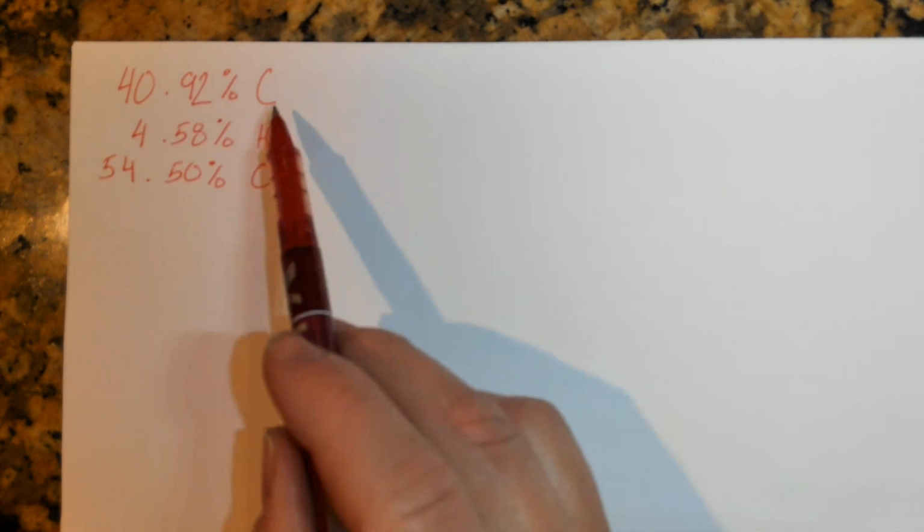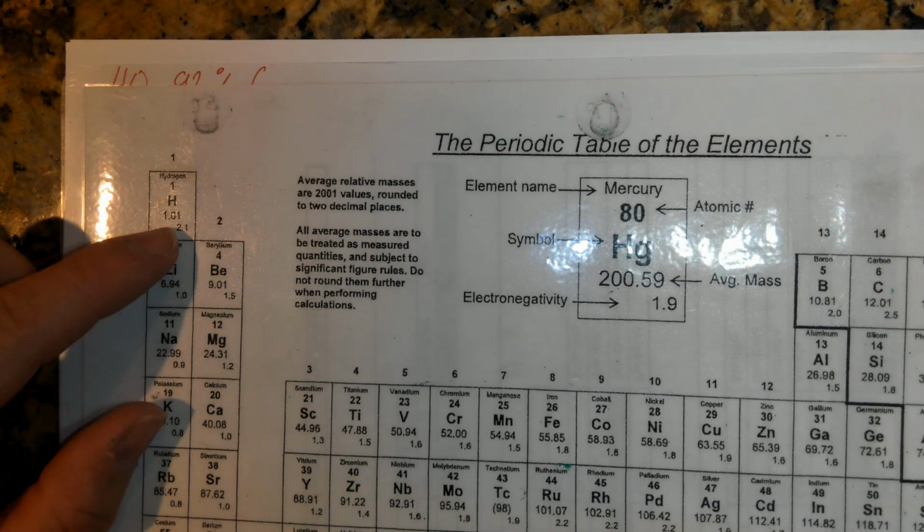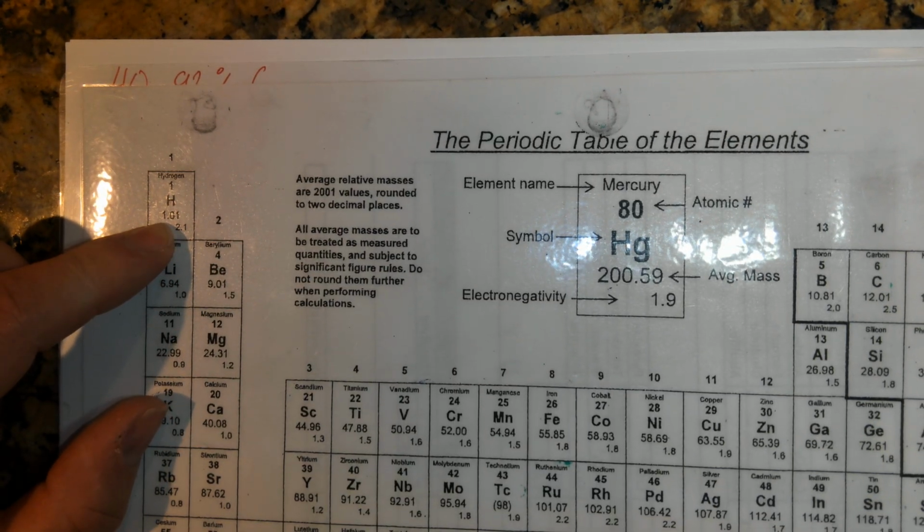Okay, how are we going to do that? Well, here's a confounder. Carbon, hydrogen, and oxygen all weigh differently, right? If you look at your periodic table, hydrogen has a molar mass of 1.01. That means that in its nucleus, there's going to be, on average, 1 particle.